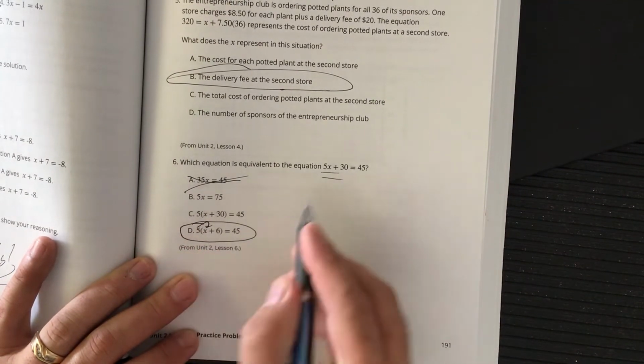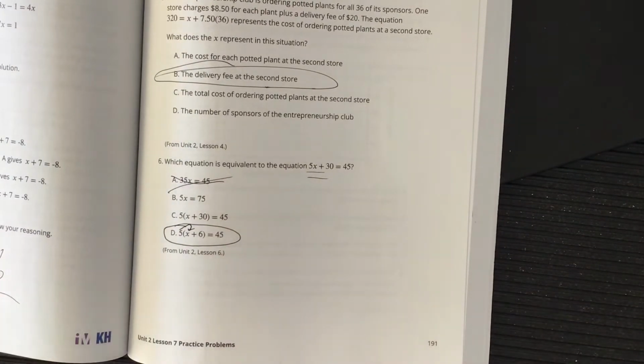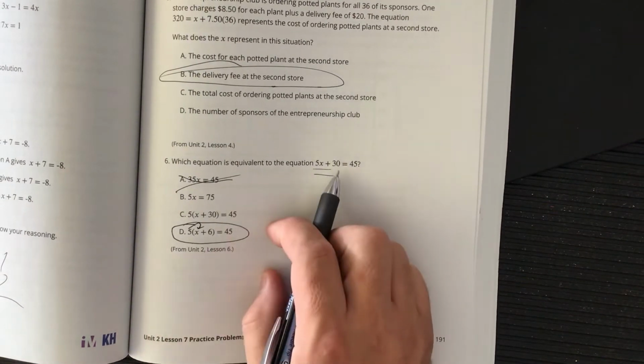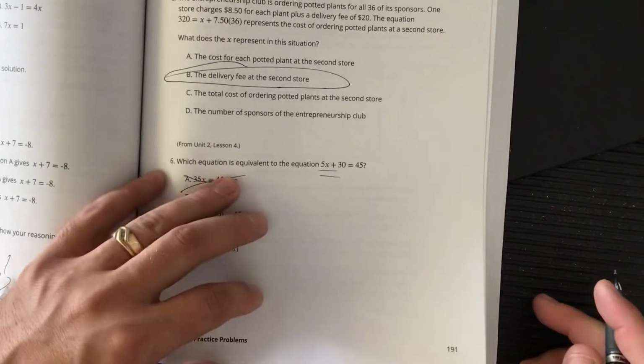5 times x is 5x. 5 times 6 is 30. They pulled out a 5. They factored out a 5. C would work, but they forgot to take a 5 out of that as well. That's why it's not C.